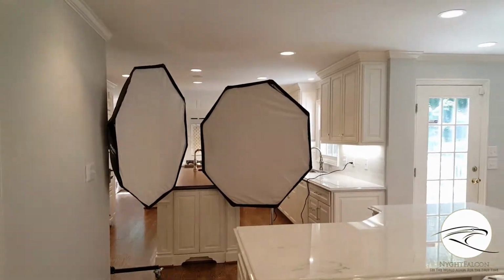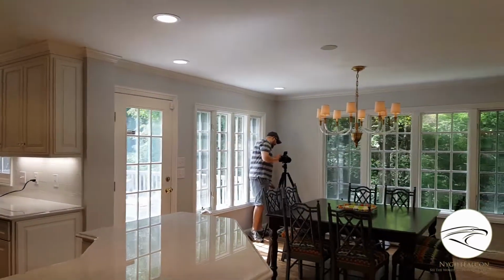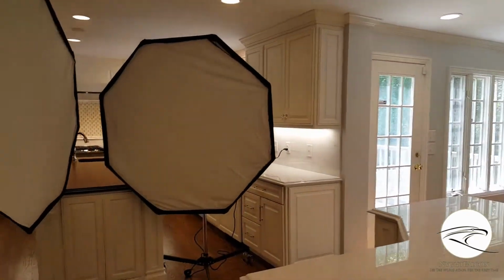Not all of them are of the same power. We have a pair of 125 watt per second, a pair of 250 watt per second, and we have 4,000 watt per second lights. It takes a lot more time to set up, but I believe that the classic theory of getting everything right in the camera is the way to go. So rather than spend a tremendous amount of time in post-processing, it's better to get it right.